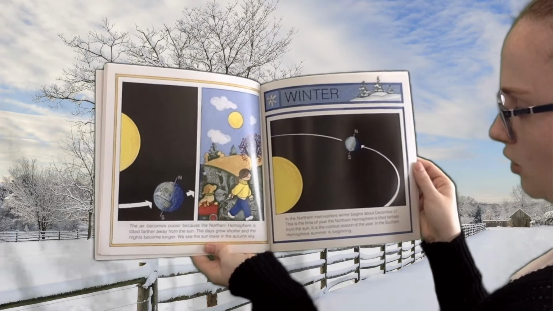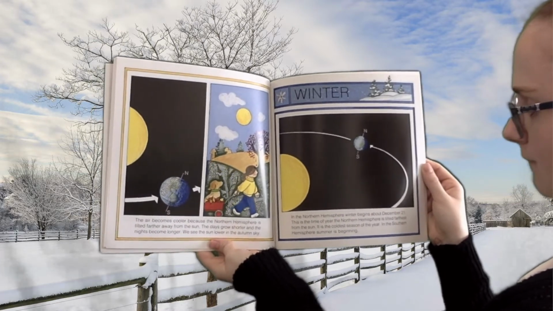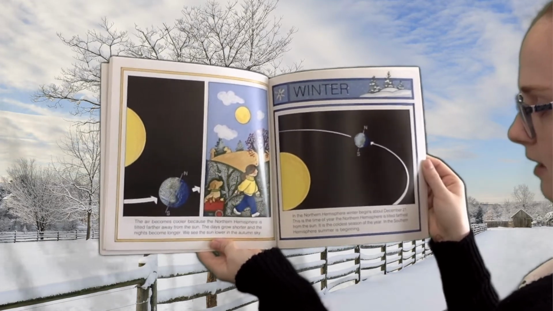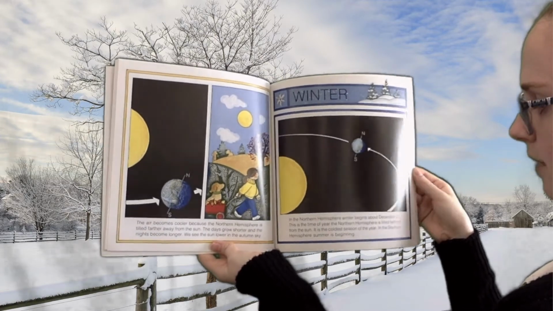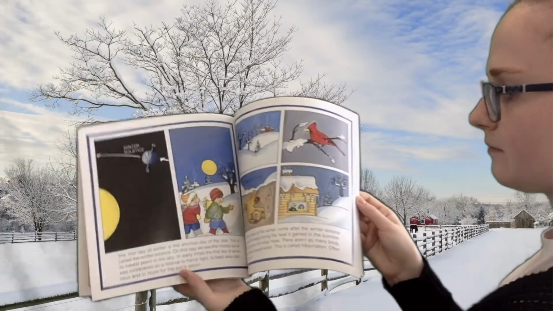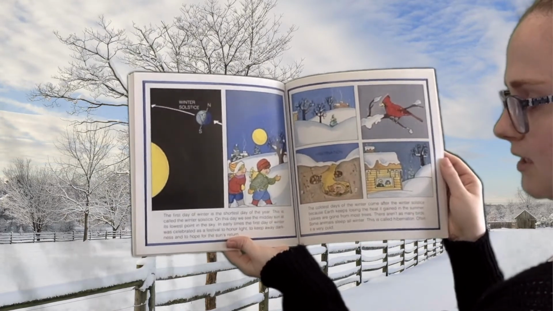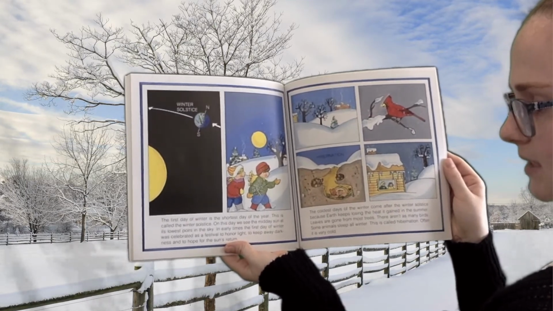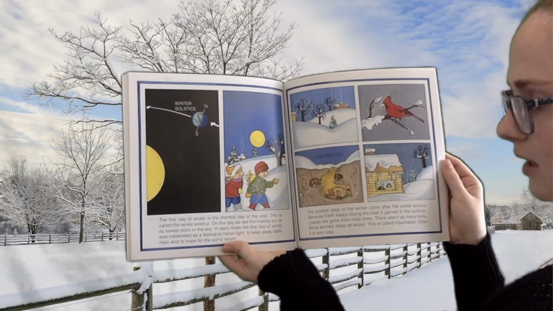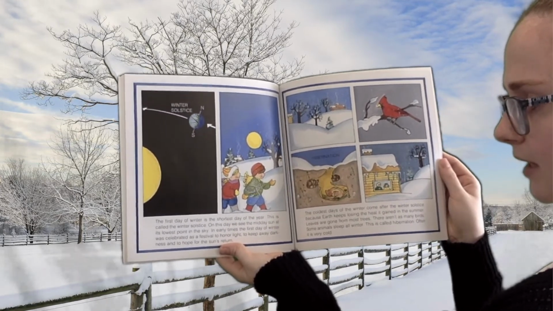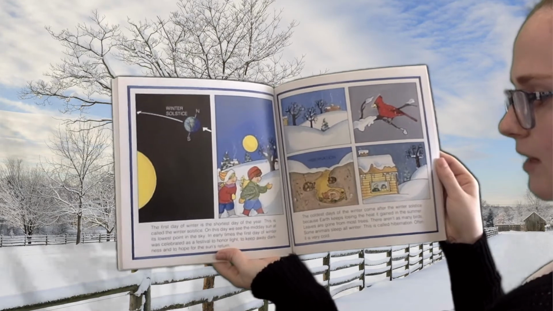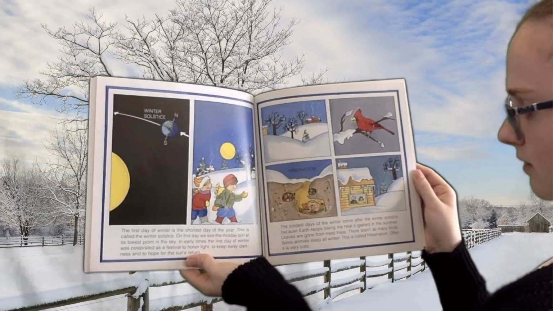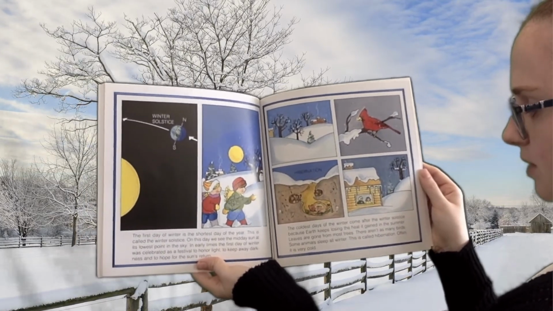Winter. In the northern hemisphere, winter begins about December 21st. This is the time of year the northern hemisphere is tilted farthest from the sun. It is the coldest season of the year. In the southern hemisphere, summer is beginning. The first day of winter is the shortest day of the year. This is called the Winter Solstice. On this day, we see the midday sun at its lowest point in the sky. In early times, the first day of winter was celebrated as a festival to honor light, to keep away darkness, and to hope for the sun's return. The coldest days of the winter come after the winter solstice, because Earth keeps losing the heat it gained in the summer.